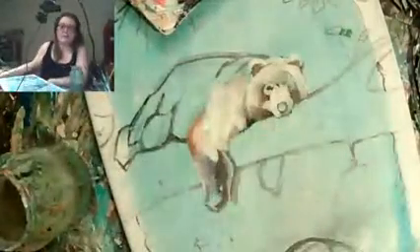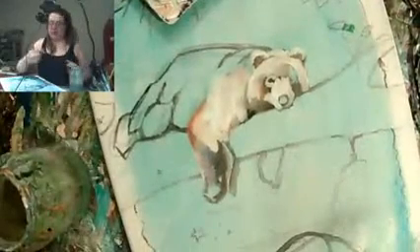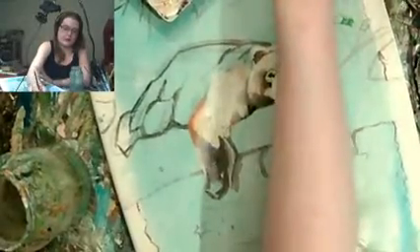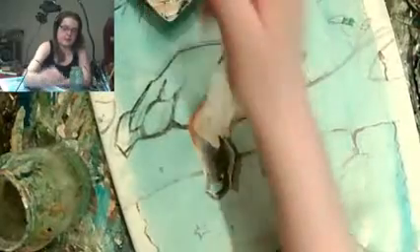I'm going to try and introduce a few colours that aren't technically on the reference photo, but just brighten up the painting a little bit. So I'm going to introduce a bit of pink, maybe a bit of purple.